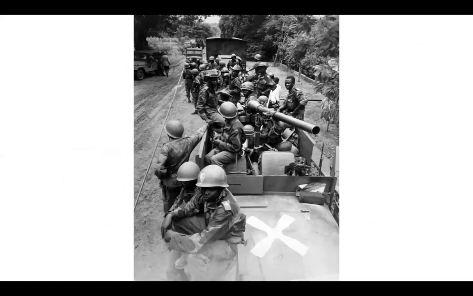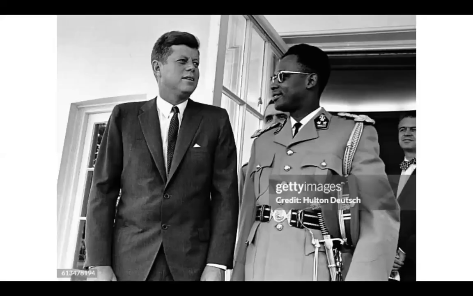So this is the army. I believe that's Mobutu with John F. Kennedy.